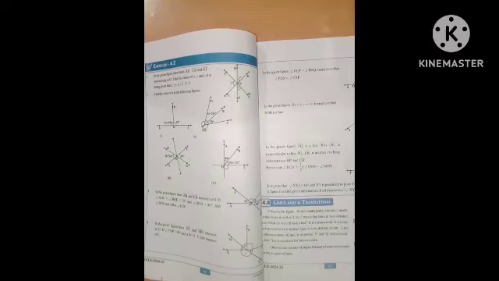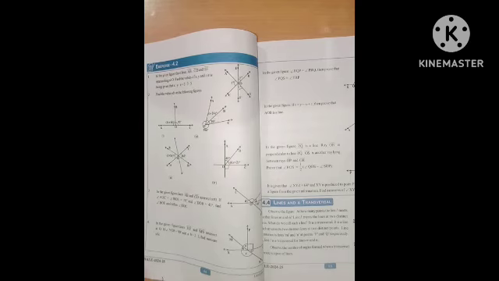Today is the 9th class mathematics, chapter number 4, Lines and Angles. Today we will learn all the problems of exercise 4.2, one by one.